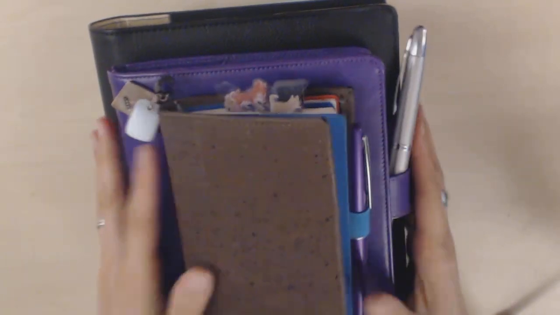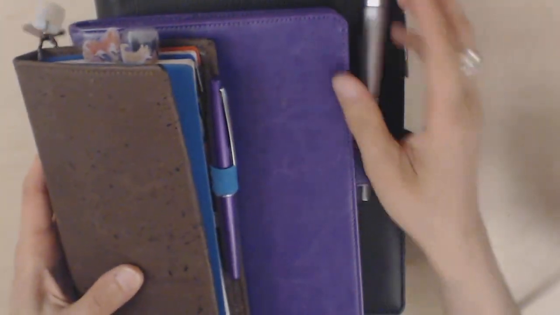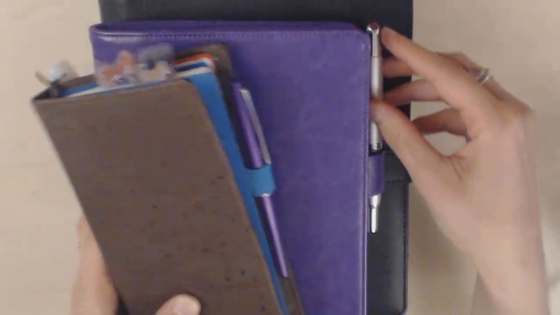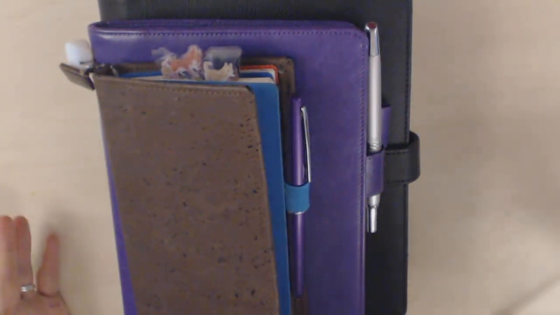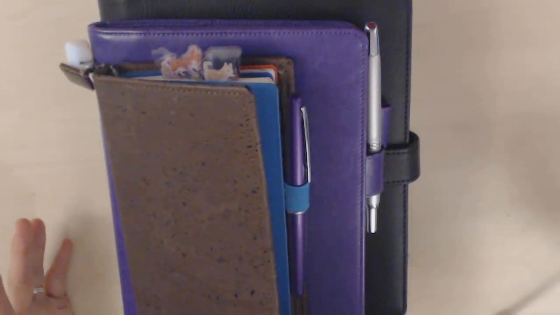And that is my last planner with monthly pages. So all in all, quite a few different ways to use monthly spreads, and I'm sure that I'm only scratching the surface of the various ways that you could use monthly spreads as well.